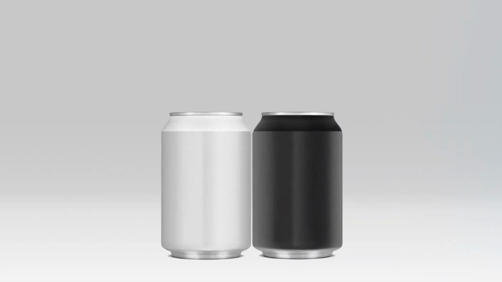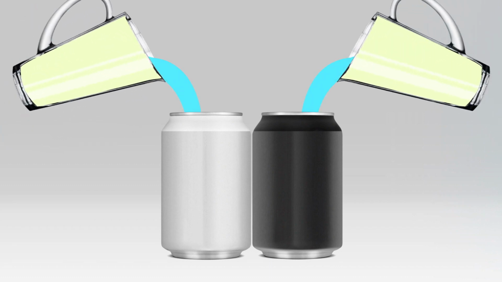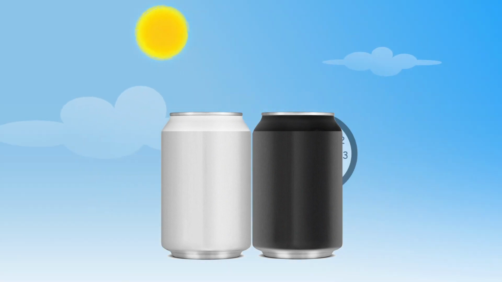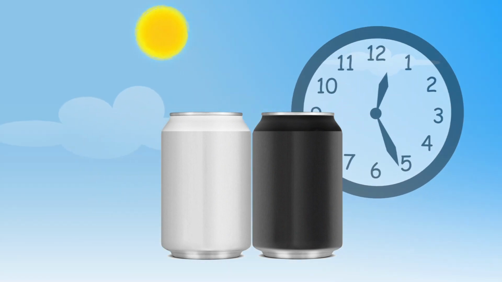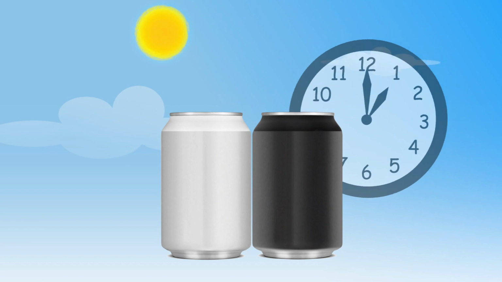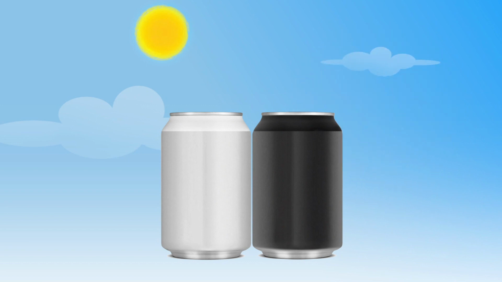Can you tell why we prefer light colored clothes in summer and dark colored clothes in winter? Let us find out. Take two identical tin cans. Paint the outer surface of one black and of the other white. Pour equal amounts of water in each and leave in the midday sun for about an hour. Measure the temperature of water in both the cans. Do you find any difference in the temperature? In which can is the water warmer?